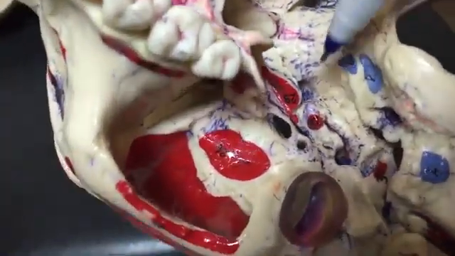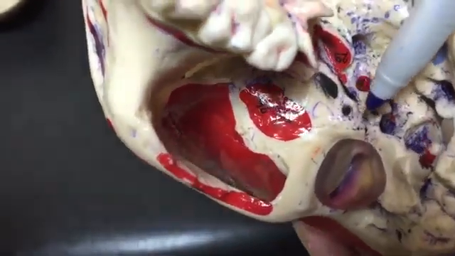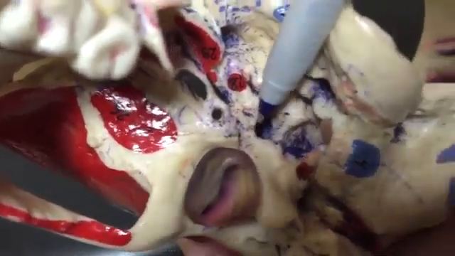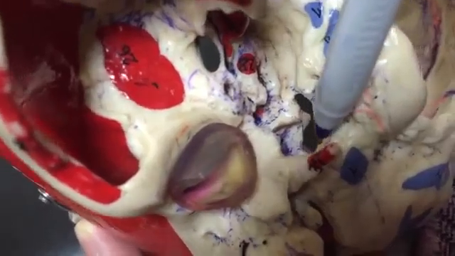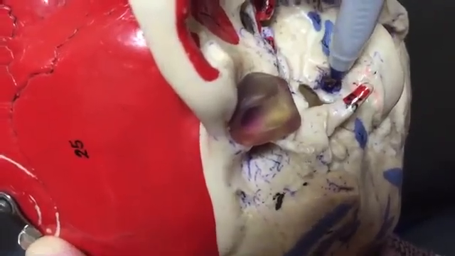So as we said, this is foramen ovale, foramen spinosum, spine of sphenoid, carotid canal, jugular foramen. This is jugular fossa and hypoglossal canal.